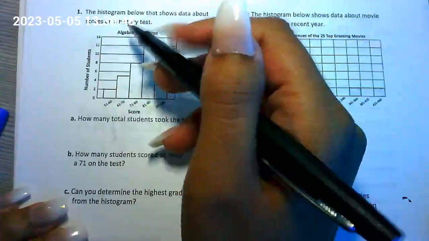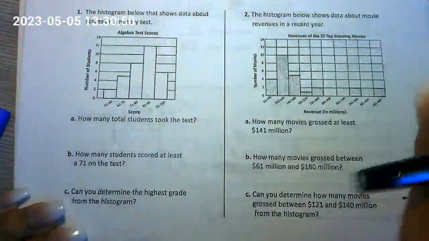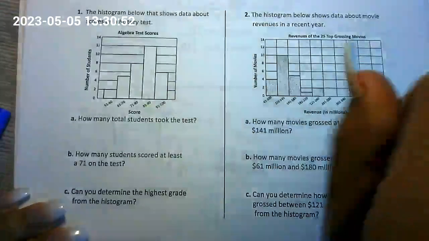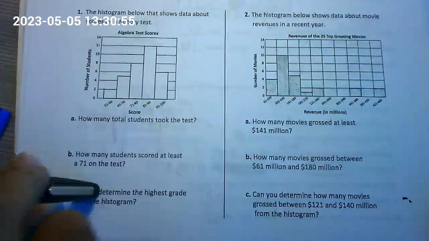Now we're going to analyze these histograms, okay? Actually, it's going to be part 1 of the video, because I don't want to make the video too long. So, part 1, and then make sure you watch part 2, where I pick up right here.